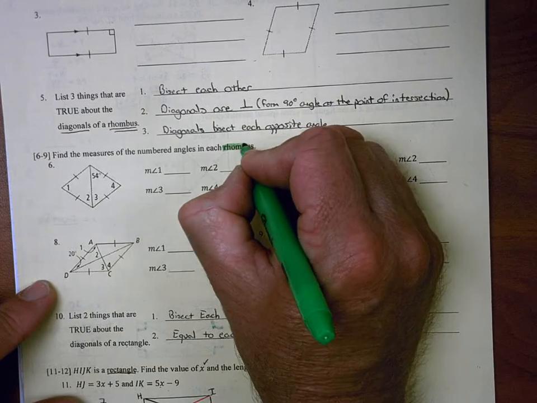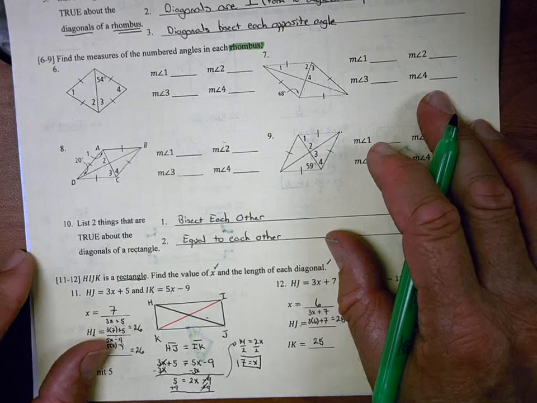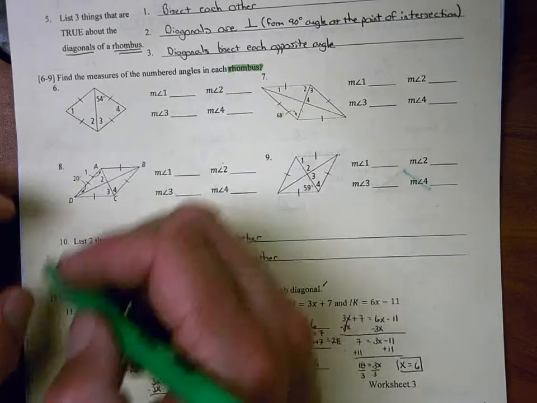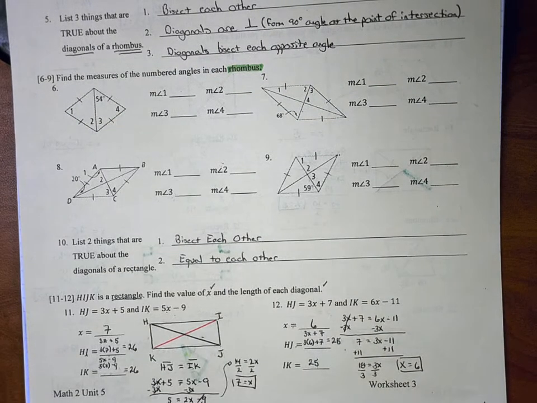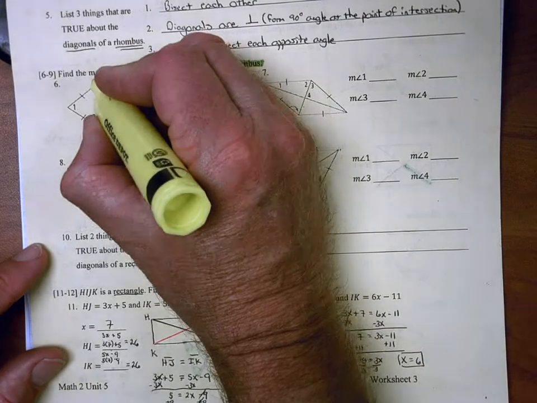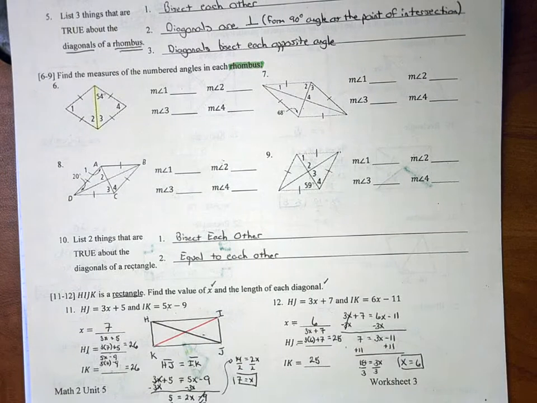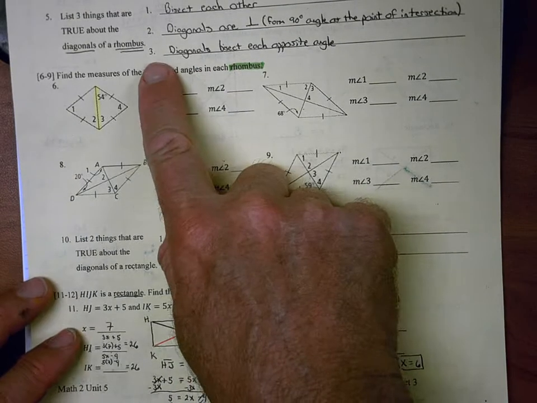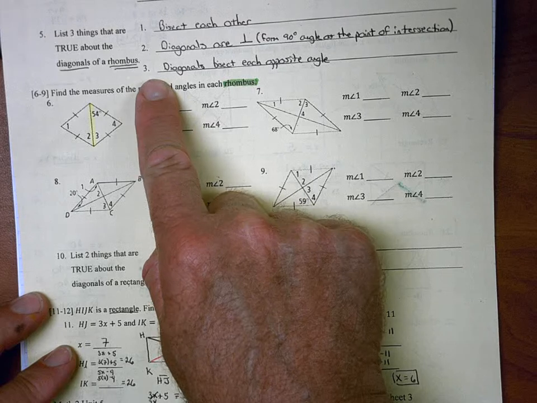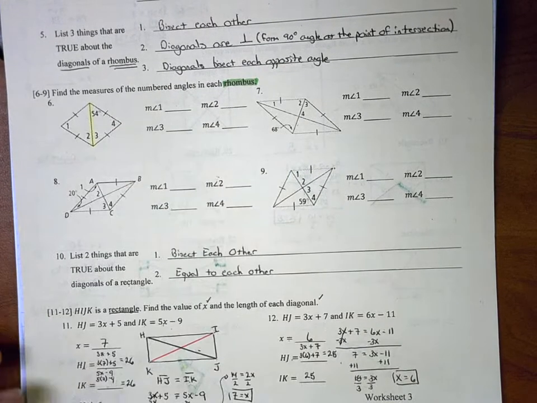Okay, so in number 6, we want to find the measure of angle 1 and 2 and 3 and 4, and the only bit of information that we are given is that we have one angle right here, if you notice, is 54 degrees. Okay, so let's focus in first of all on the diagonal. Okay, so according to the third truth about the diagonals of a rhombus, the diagonals bisect each opposite angle. So what does that mean?